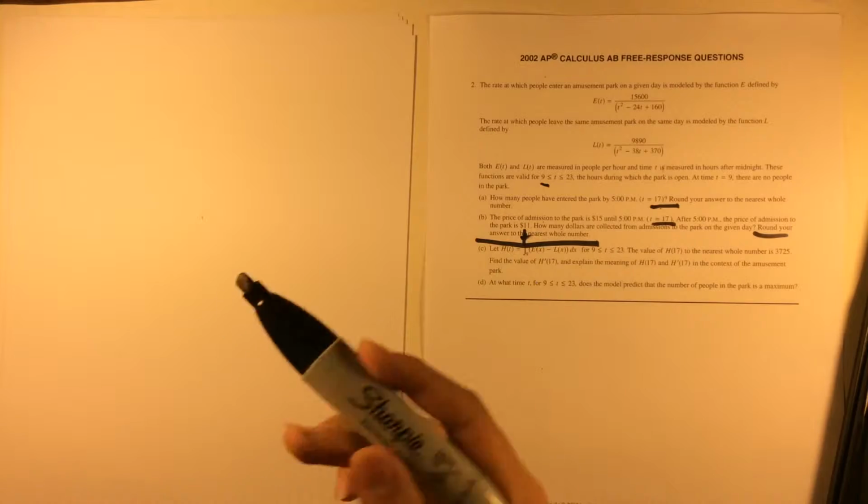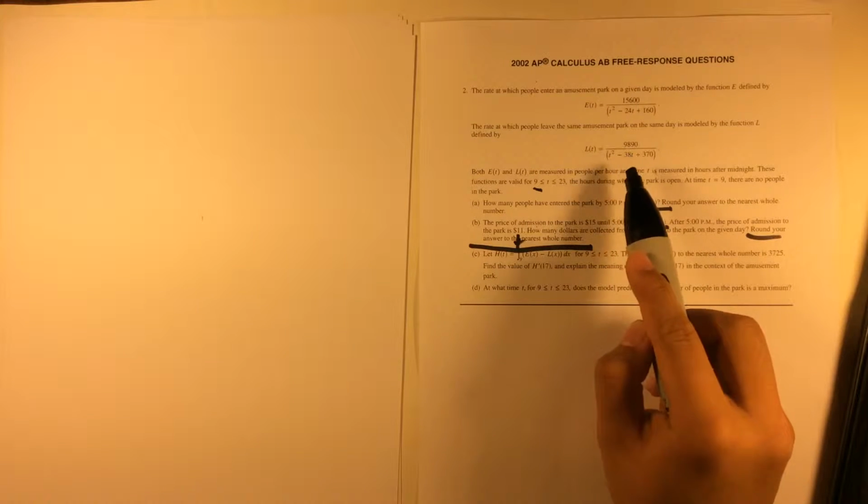We're doing the 2002 AP Calculus AB free response question number 2. The rate at which people enter an amusement park on a given day is modeled by the function E, defined by E of t equals 15,600 over t squared minus 24t plus 160, and the rate at which people leave is 9890 over t squared minus 38t plus 370, and that is L of t.